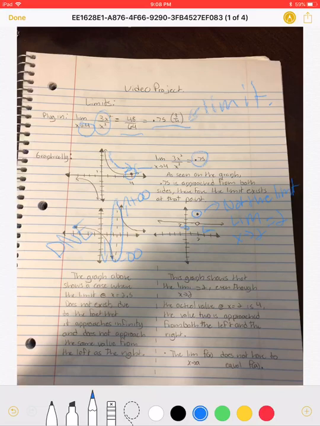The graph shows that the limit as x approaches 2 is equal to 2, even though the actual value at x equals 2 is 4. The value 2 is approached from both the left and the right. The limit as x approaches a for f of x does not have to equal f of a.